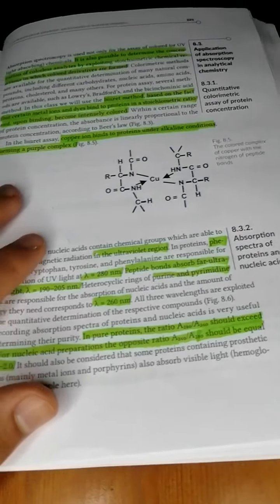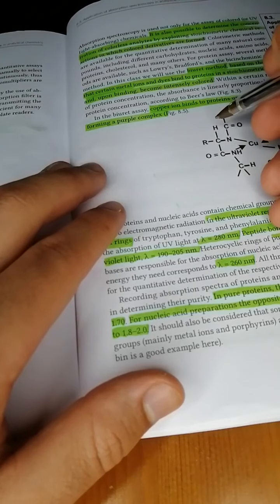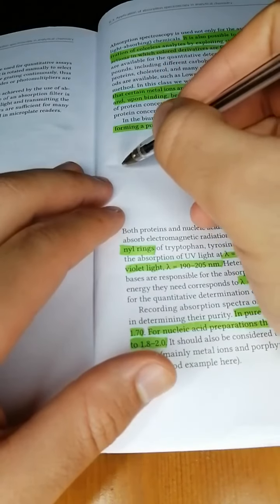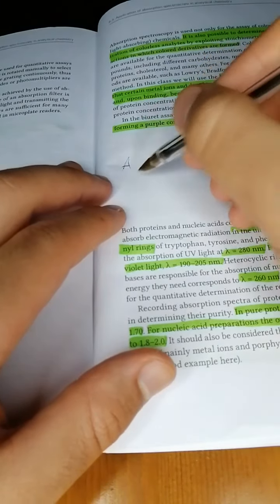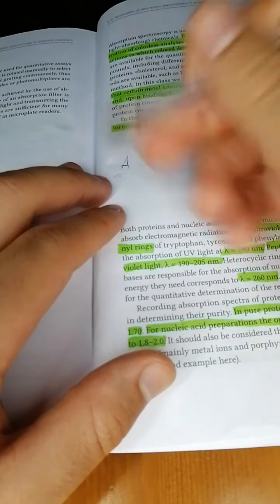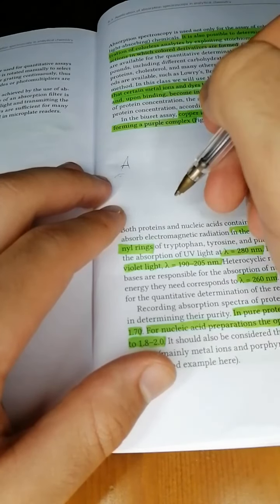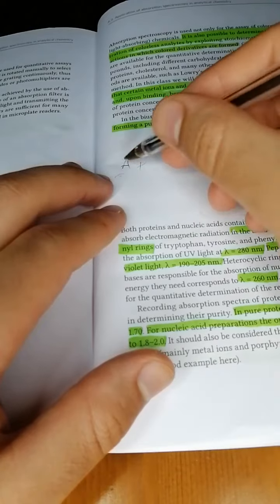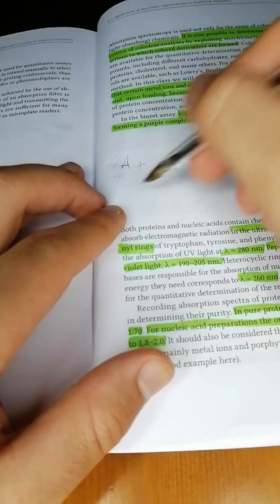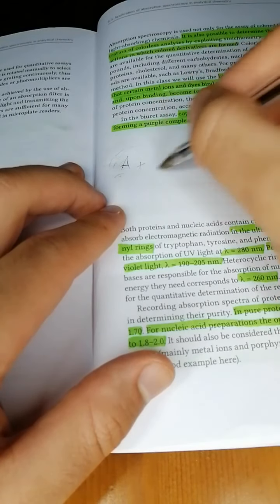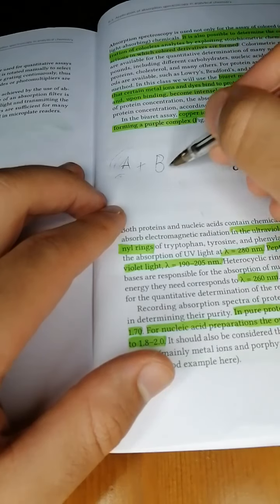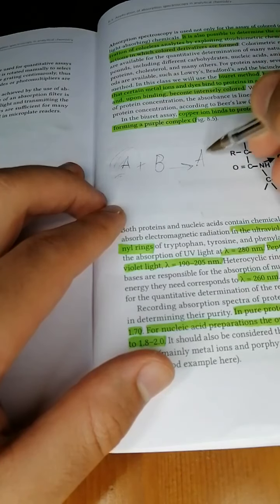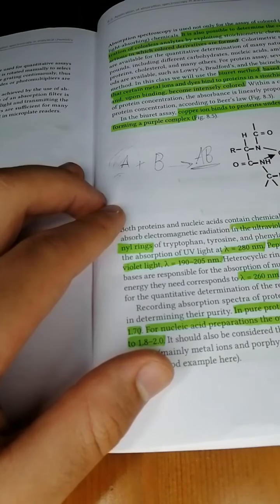So what does that mean? Let's say we have molecule A, and this molecule is colorless, and we have a solution of it, and we want to figure out the concentration. So what we might do is react the solution with another molecule, and that will give us a colored product.